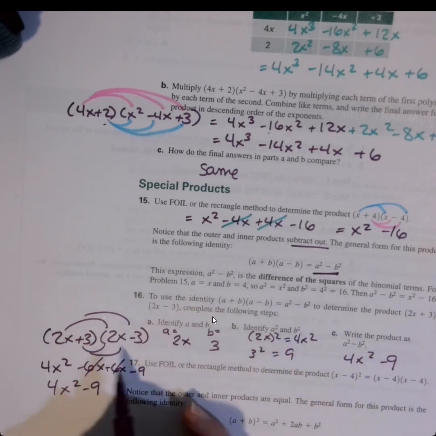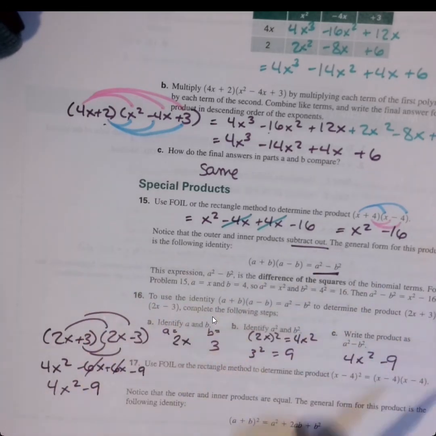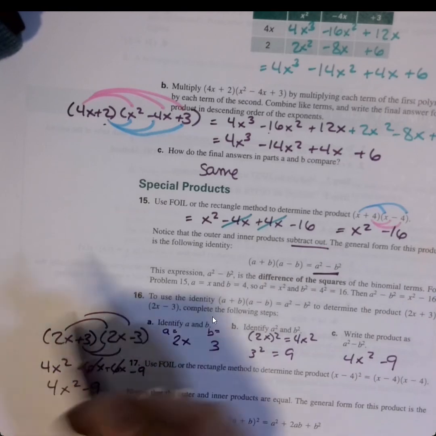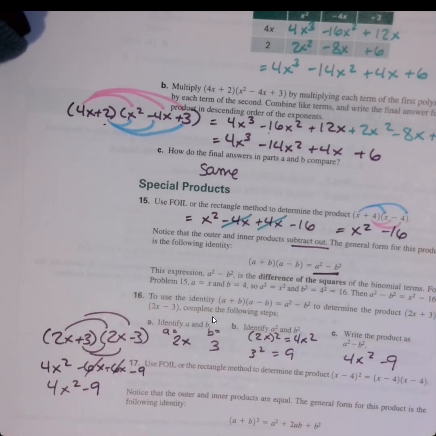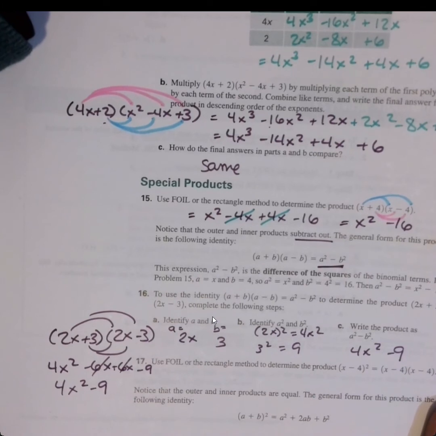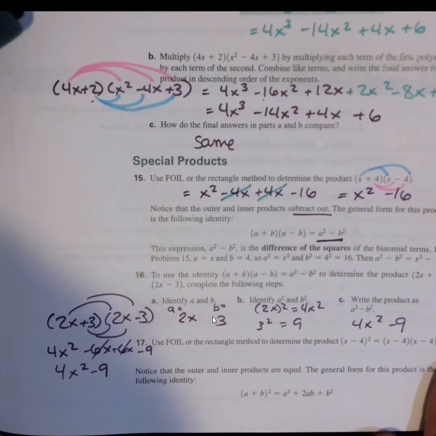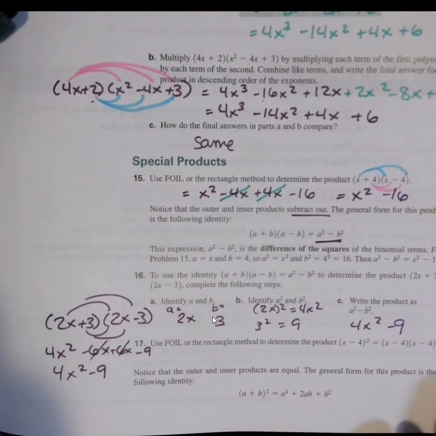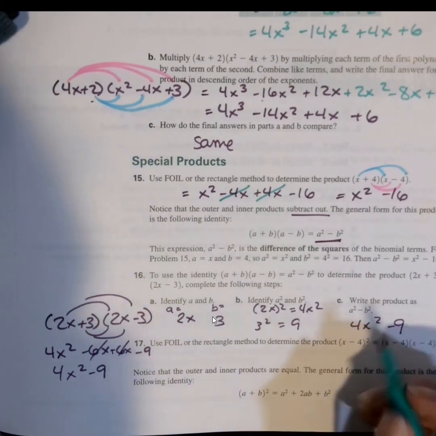I think it's easier just to multiply it out than having to remember what to do in this specific case. Multiply it out like you always do, and you get your answer. You just have some things add to 0 in the middle, which is fine. All right. Multiply these two out, okay?